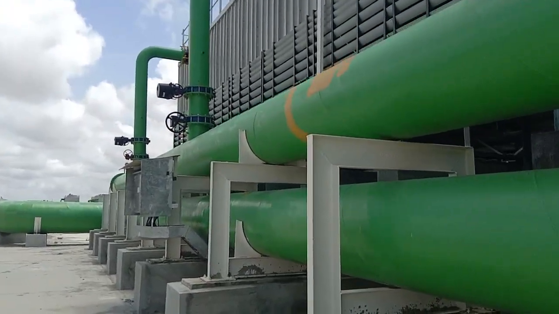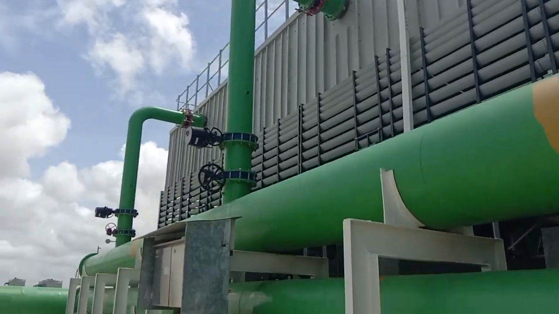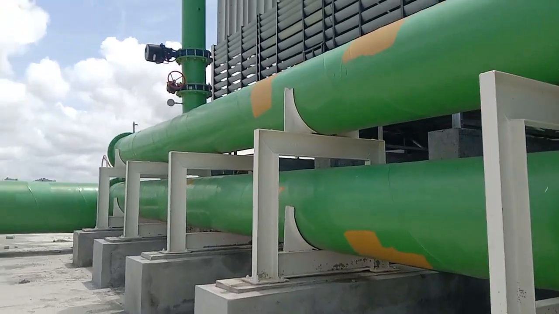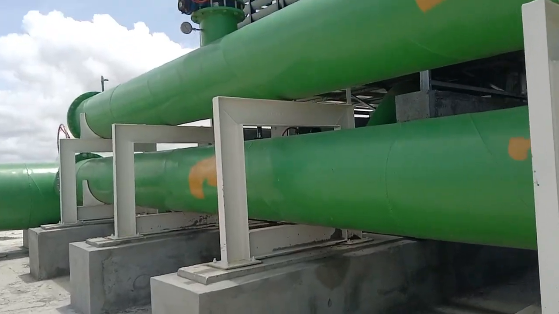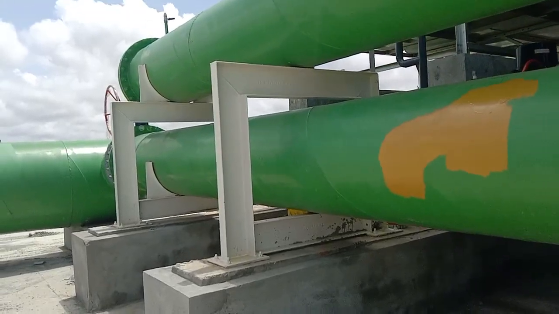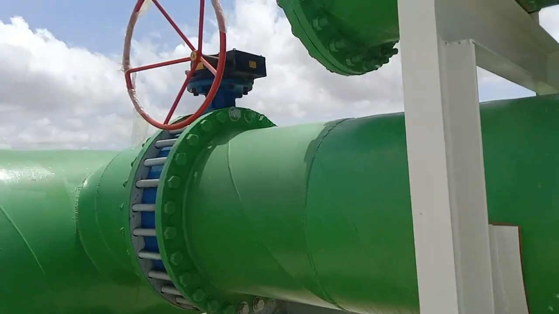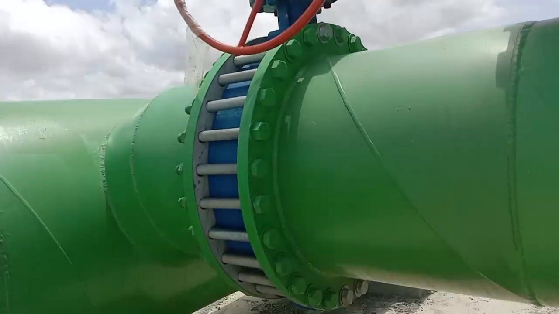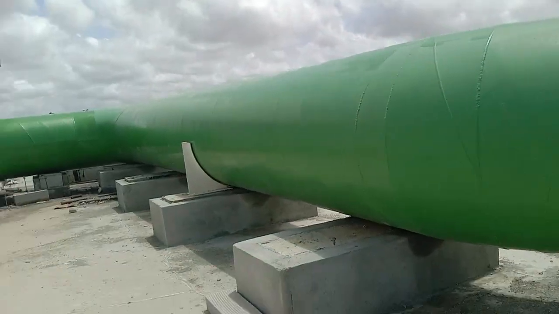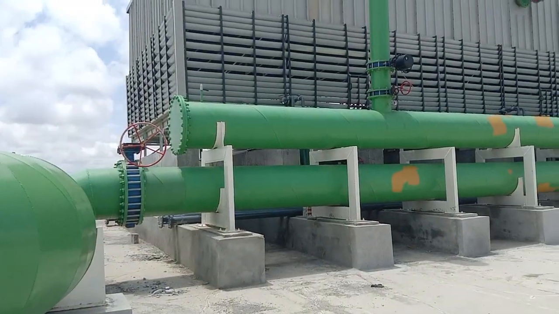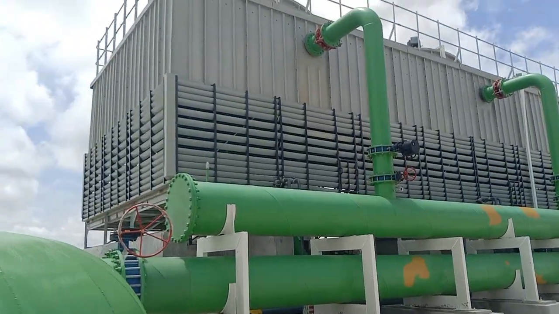This is the topmost one. It is getting here. This particular bigger line, after the water is getting cooled, is going down. There is an isolation valve. This is the one. You can see it's a big header. You can see this is a big header which is going down to the condenser. You can see this is a view of the cooling tower.